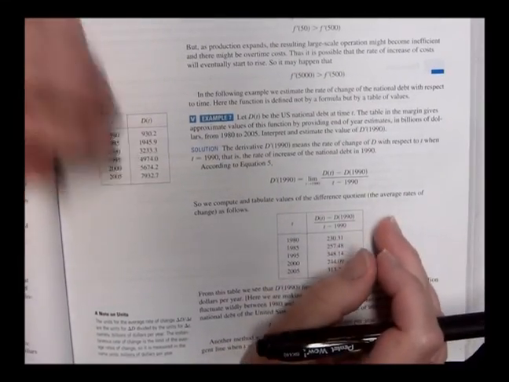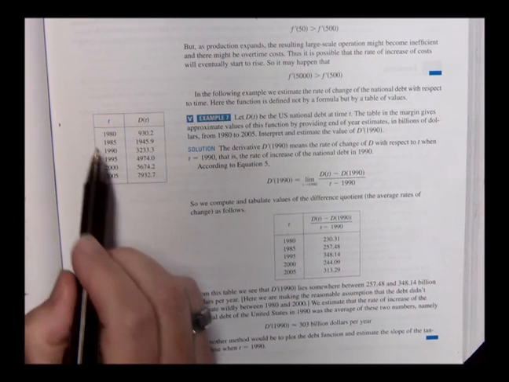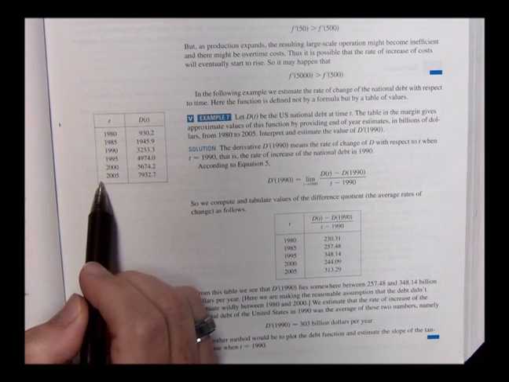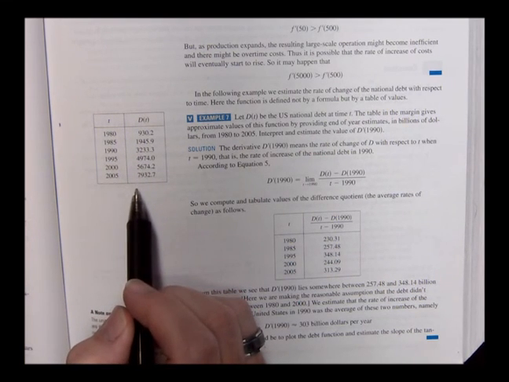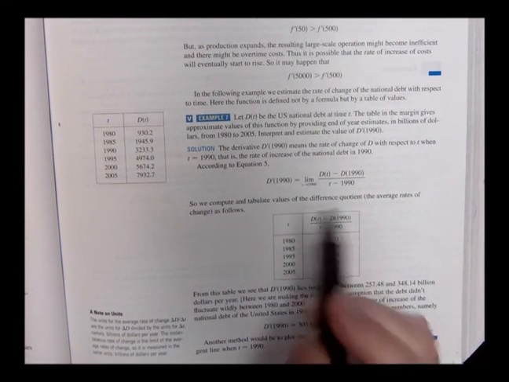Let D(t) be the U.S. national debt at time t. The table in the margin gives the approximate values of this function by providing end-of-year estimates in billions of dollars from 1980 to 2005. Interpret and estimate the value of D prime at 1990. So here we have our values. This is our time. Here are our years, and here are our values.